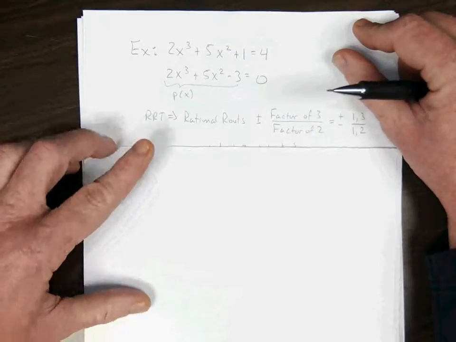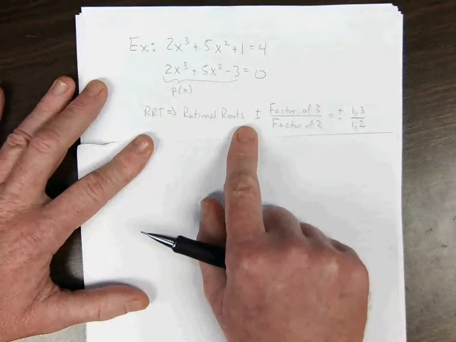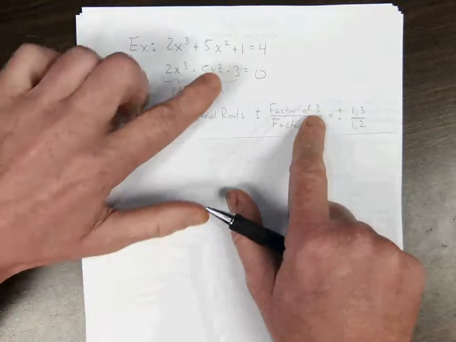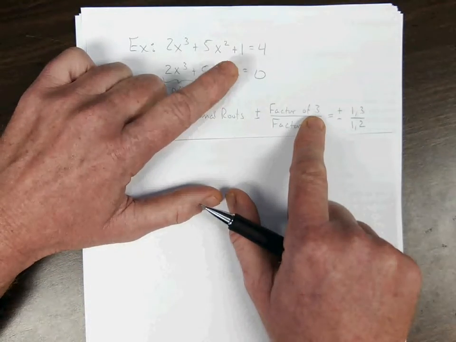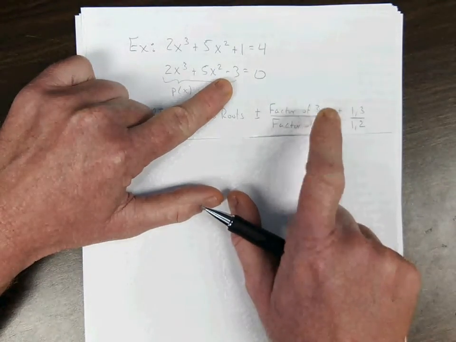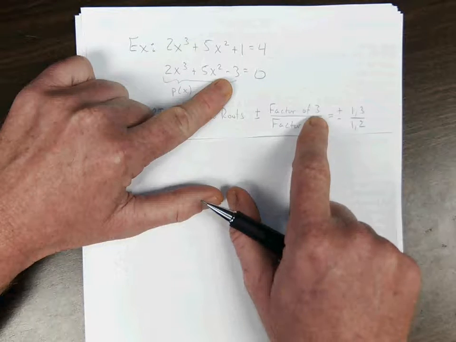So you go and crank it through your rational roots theorem, plus or minus a factor of the constant. This is what I was talking about a minute ago. Notice that constant's really negative. This is one of the rare cases where you can actually ignore that negative.